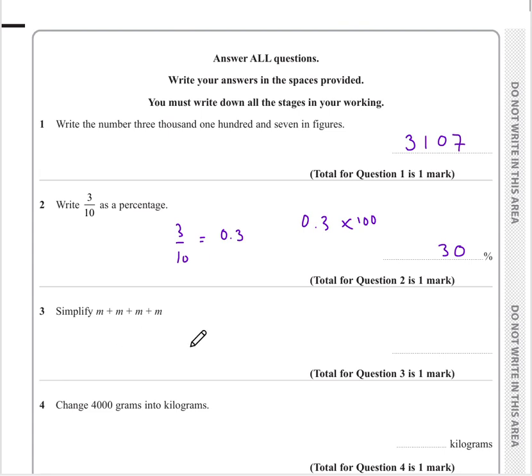Simplify m plus m plus m plus m would give us 4m. Question 4, change 4,000 grams into kilograms. So we've got 1 kilogram. We're going to go from kilograms to grams, we would multiply by 1,000. Grams to kilograms, we're going to do the opposite, which is divide by 1,000. 4,000 divided by 1,000 is going to give us 4 kilograms.